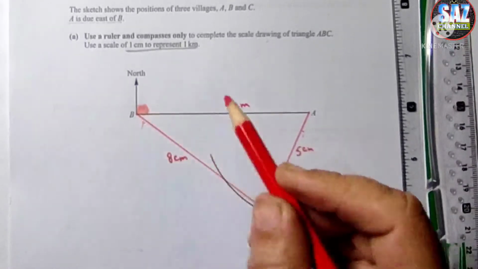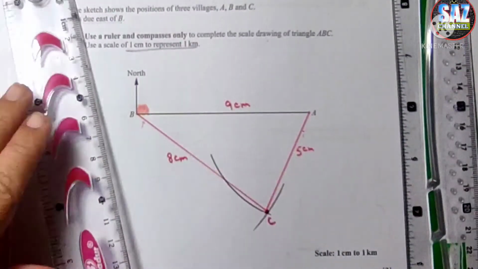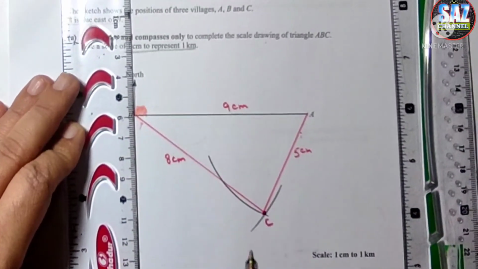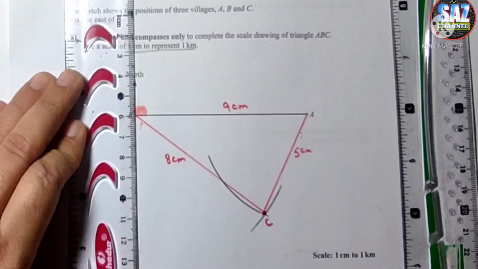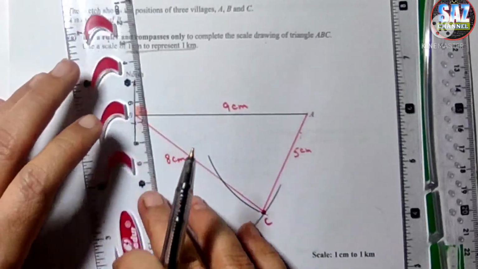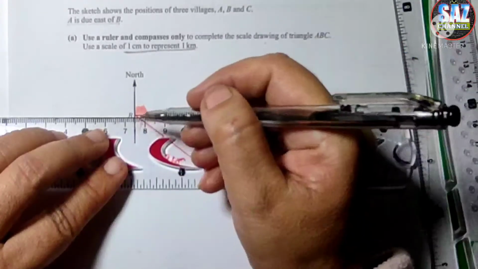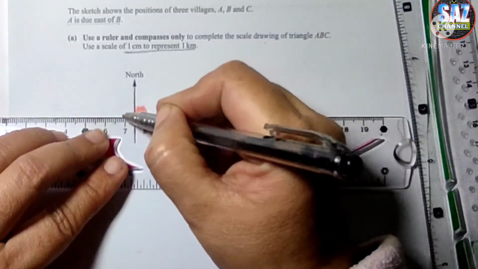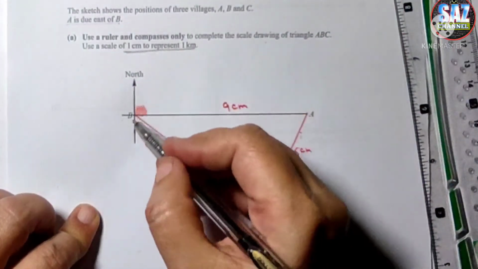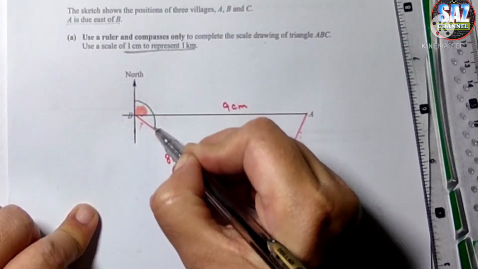But we need to find what turn. We have to measure the bearing of C from B. Recall my lessons on bearing: on what point do I have to draw the compass? I have to draw the compass at vertex B, and I have to reach point C. These two points are at the position of east and north, so it is definite that the starting point will come at this place. And now I have to find out this whole turn.